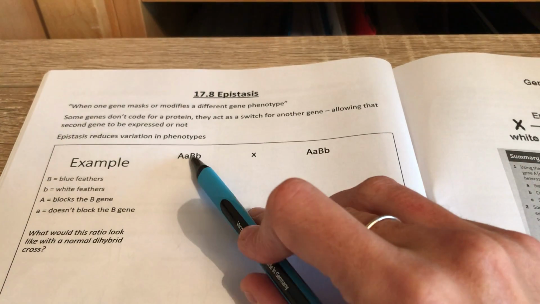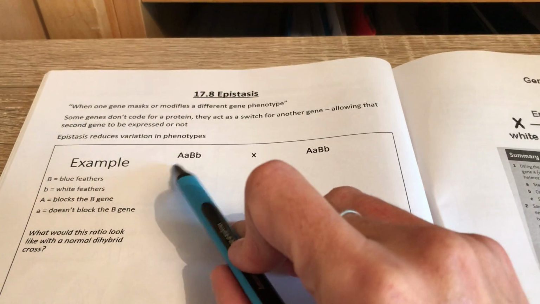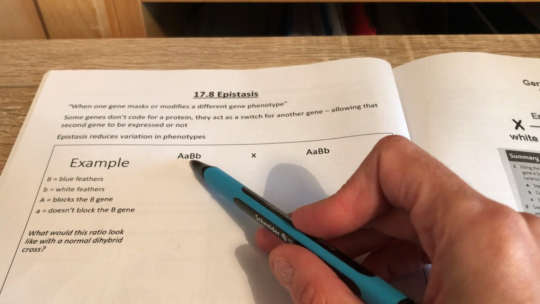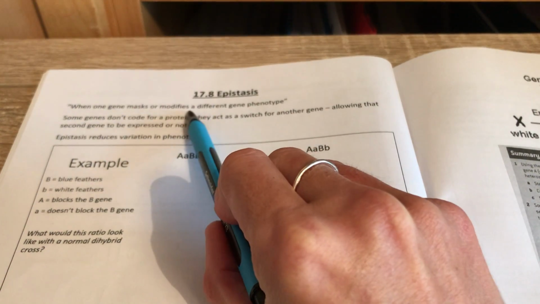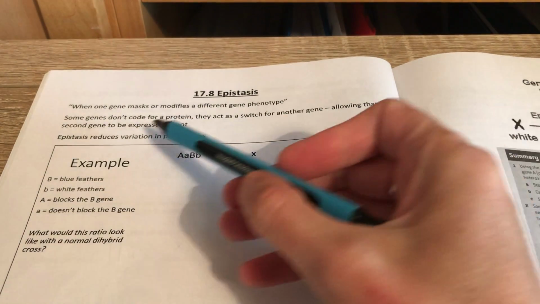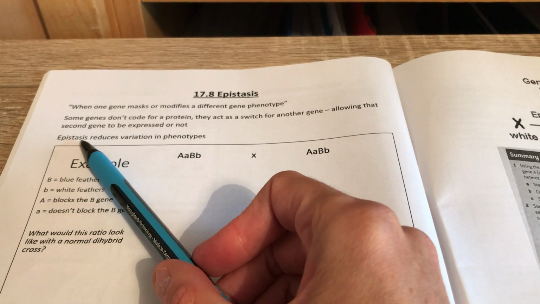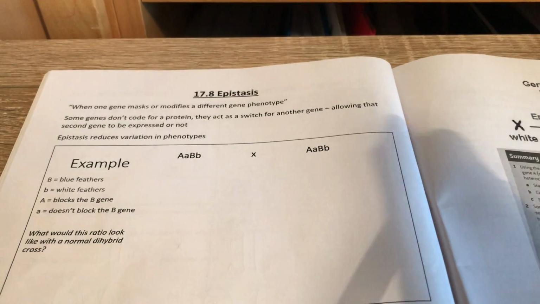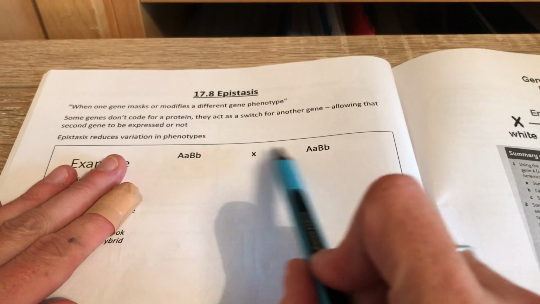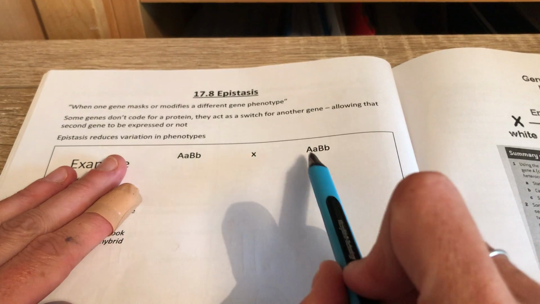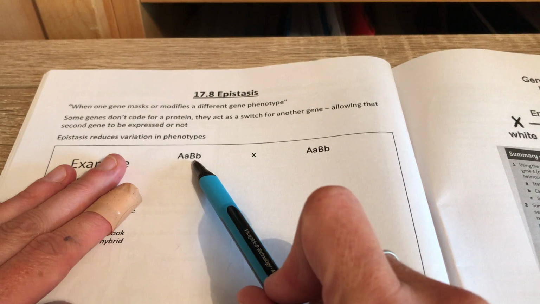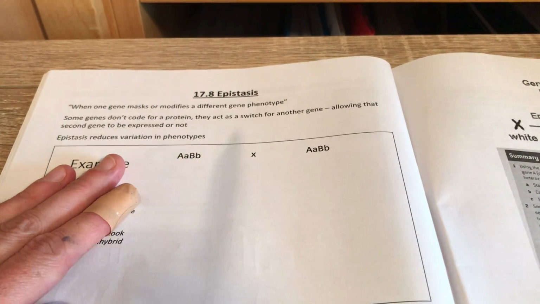So it's a bit like drawing out a dihybrid cross because you're looking at two genes, gene A and gene B, but one of those genes will code for a protein and the other one just masks or modifies another gene's effects. You'll see what I mean in a sec when we look at an example. The way you can spot this happening in biology is if you get less variation than you would expect. If this was a normal dihybrid cross, you might, from past experience, be able to work out what the ratio would be of offspring produced.